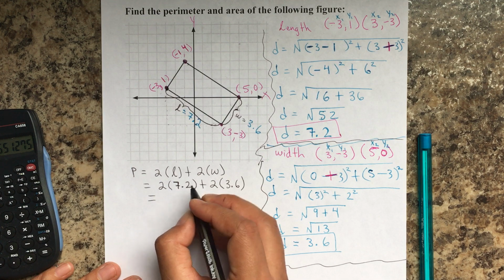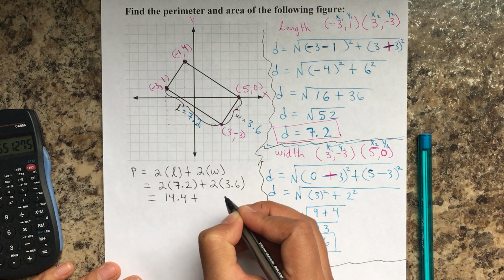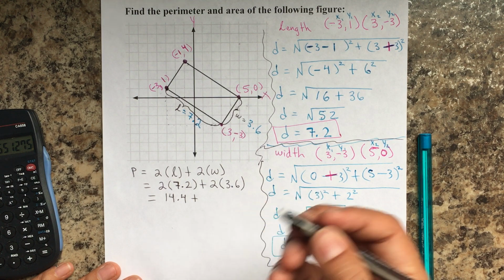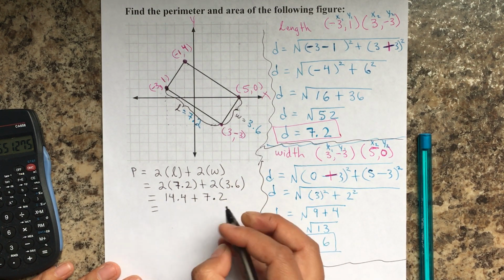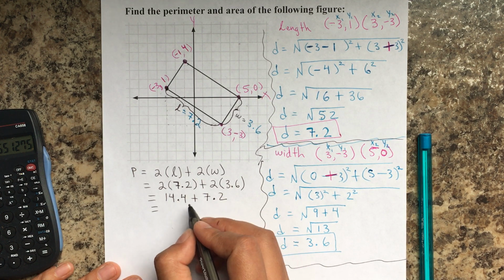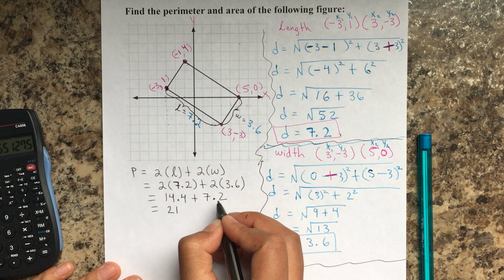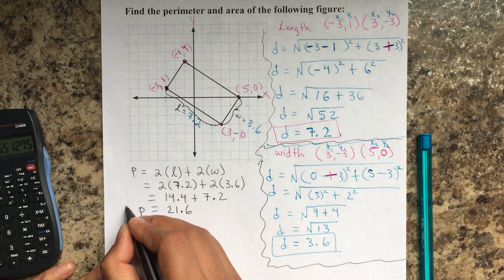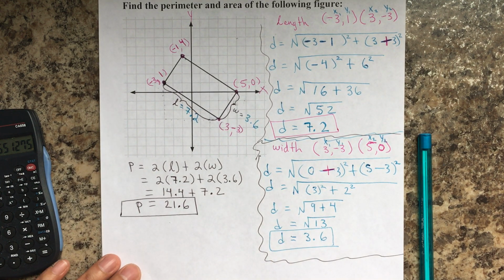So twice 7.2 is 14.4, plus 3.6 doubled is 7.2. Since these are less than 10, it's 14 plus 7 is 21, and 0.4 plus 0.2 is 0.6. So the perimeter is 21.6.